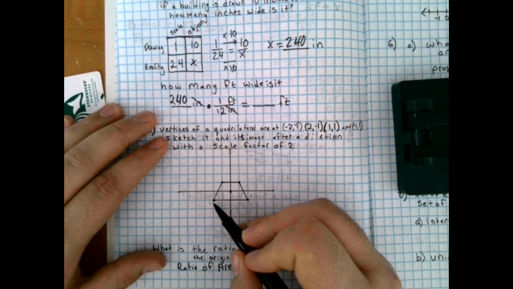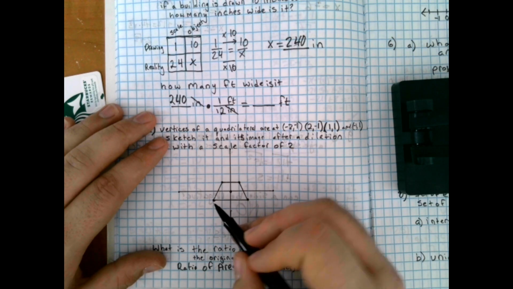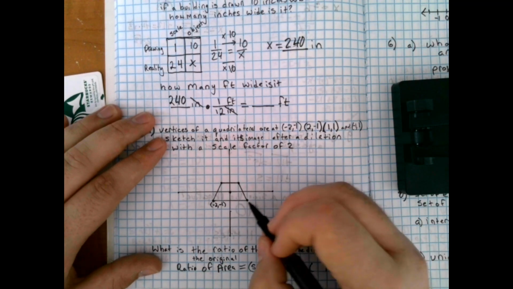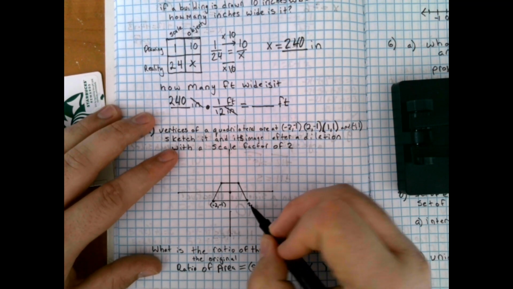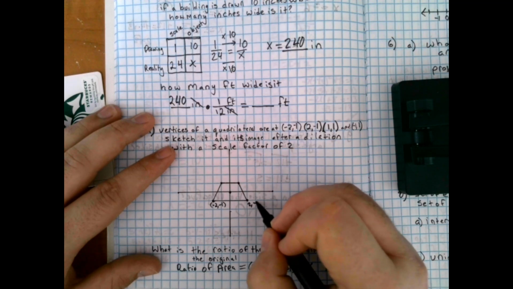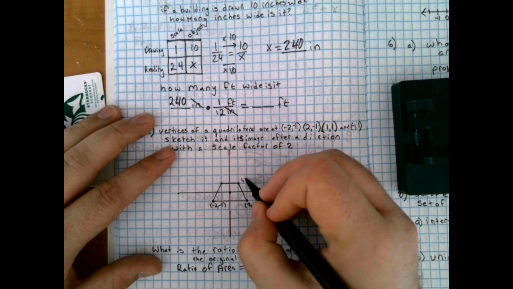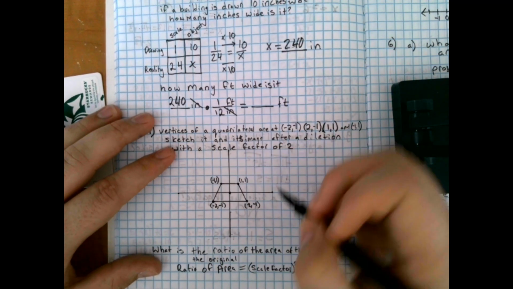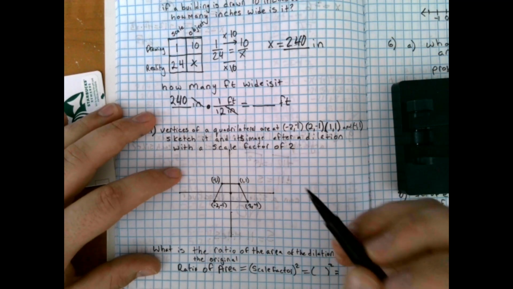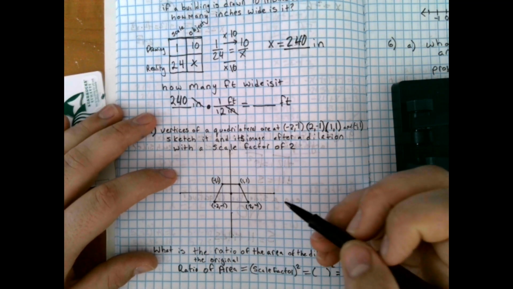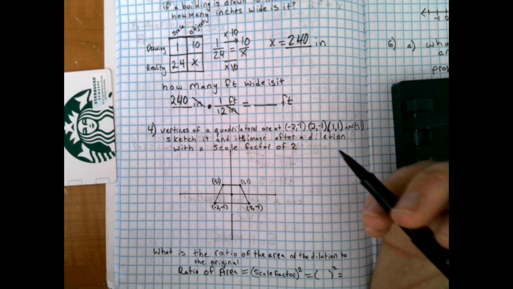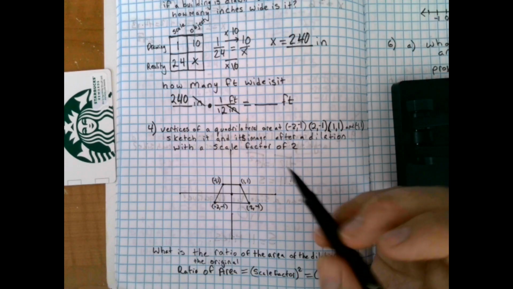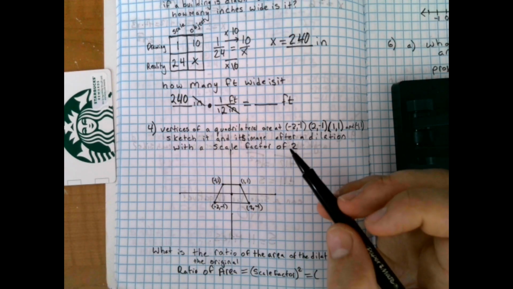This point here is the (-2, -1). So I'm going to write that, (-2, -1), right here. This one is (2, -1), 2 to the right and 1 down. This one is (1, 1). And this one is (-1, 1). Now, as we're working through this, it says we have a dilation with a scale factor of 2. Now, the cool thing about scale factors and dilations when you're graphing is that all you have to do is multiply every coordinate by your scale factor.